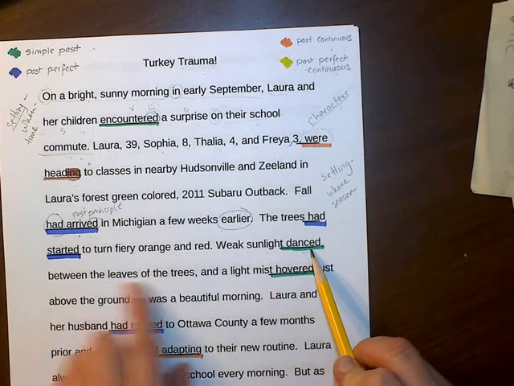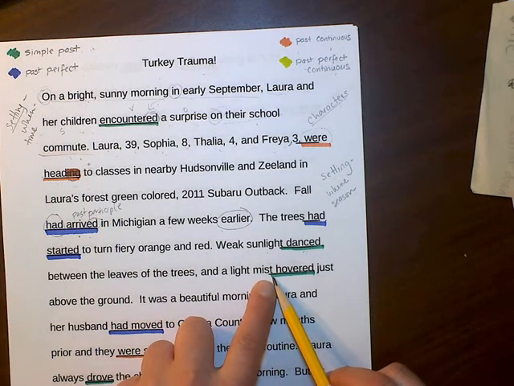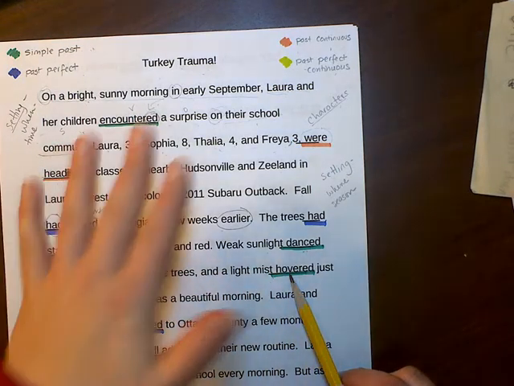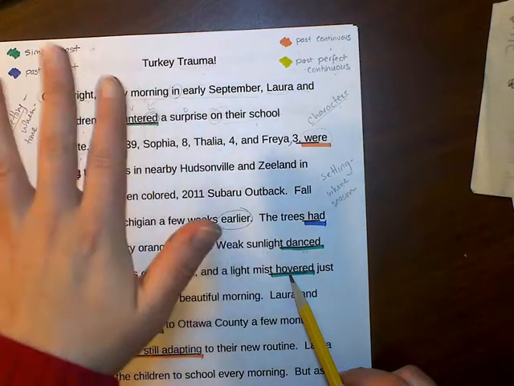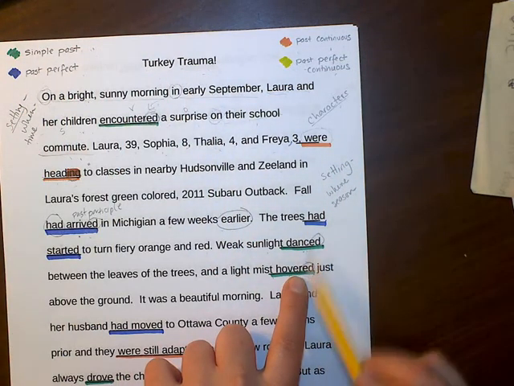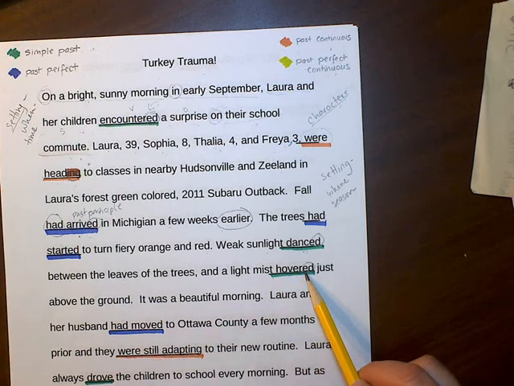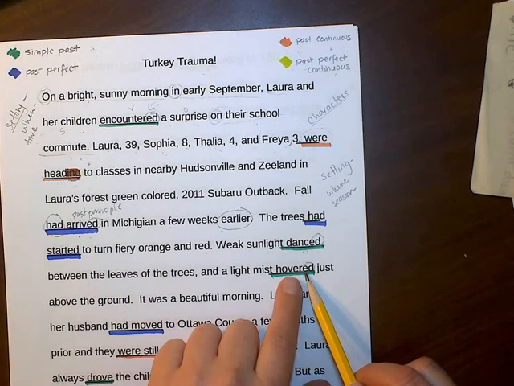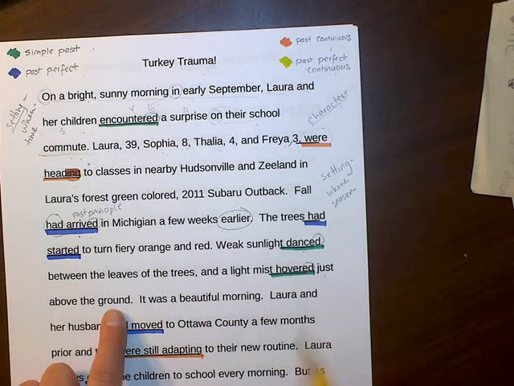Sunlight danced between the leaves of the trees, and the light mist hovered. So hovered is when you kind of move a little bit above the ground. Hovered, again, simple past, -ed, because it's happening at a specific time in the past, and then it's going to stop, right? The sun comes up, the mist disappears. The mist hovered just above the ground.